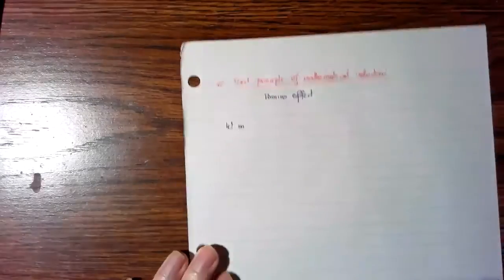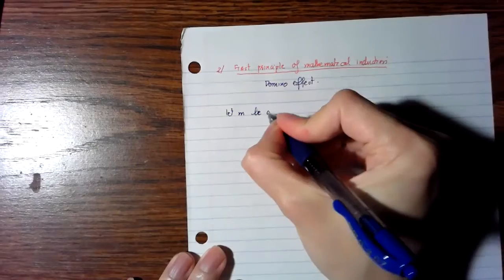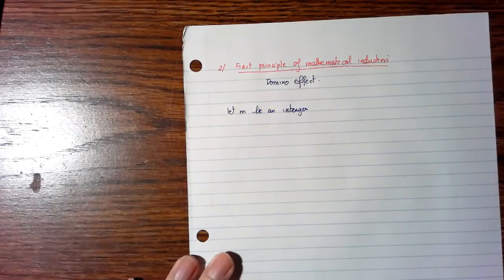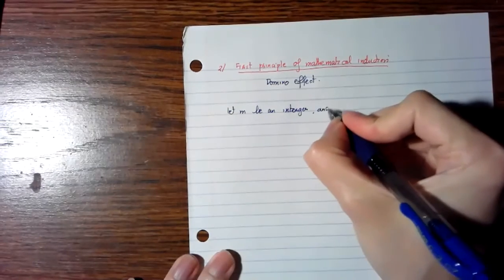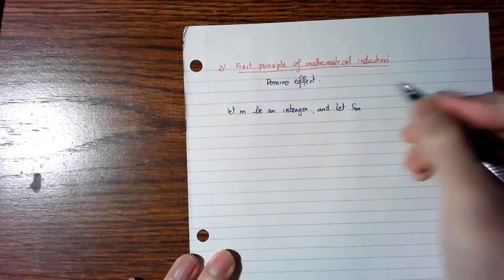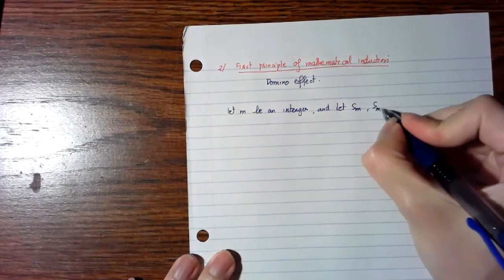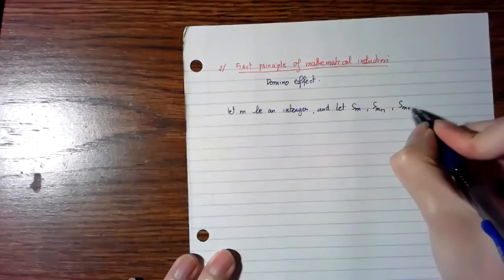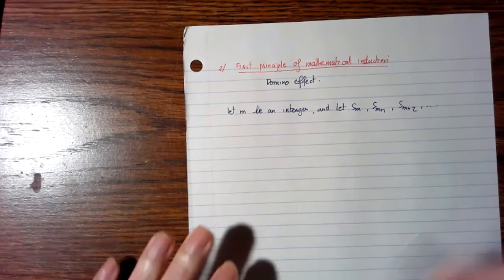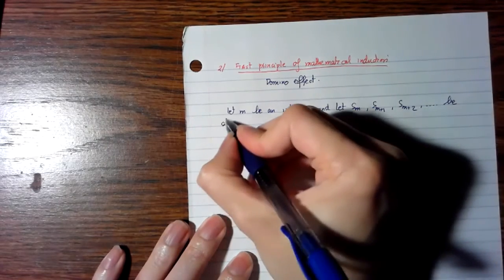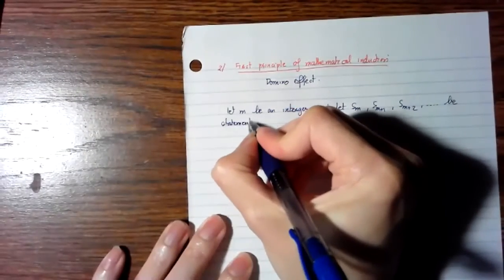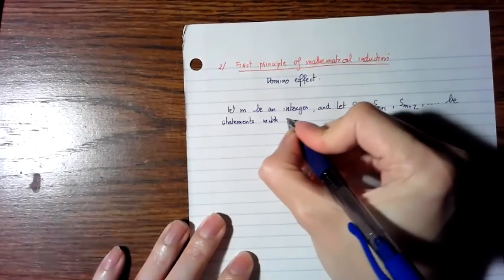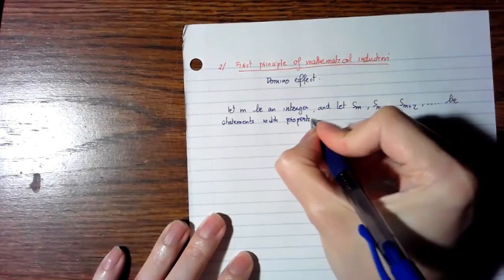Let m be an integer, and let S(m), S(m+1), S(m+2), and so on be statements with these properties.